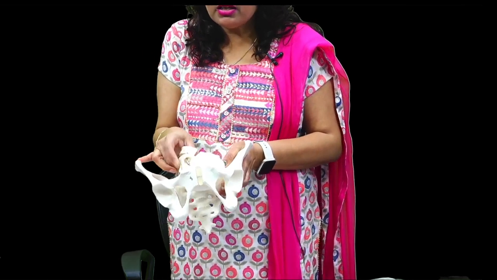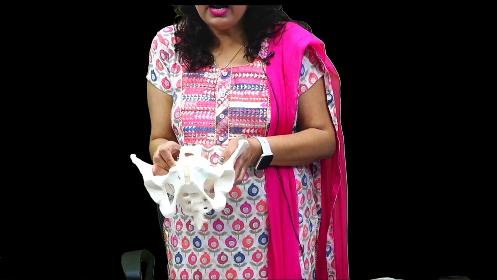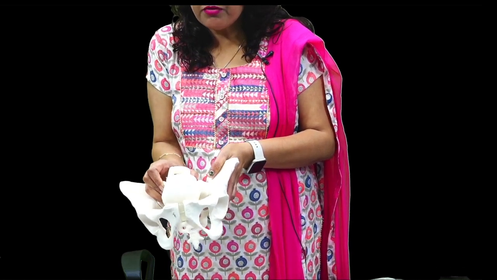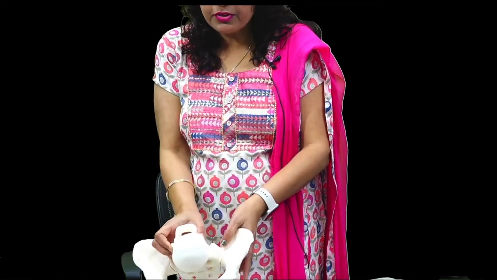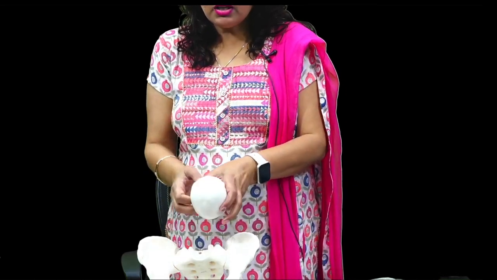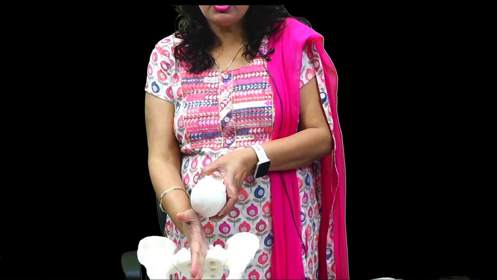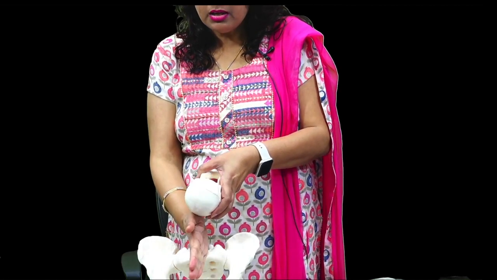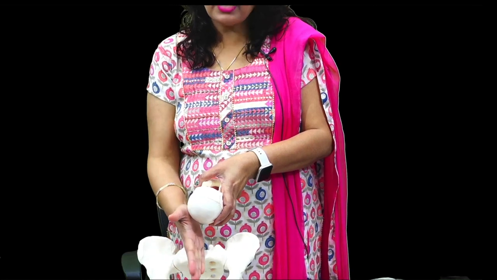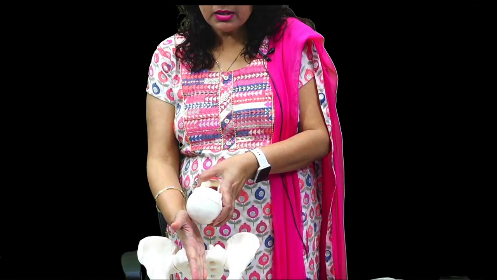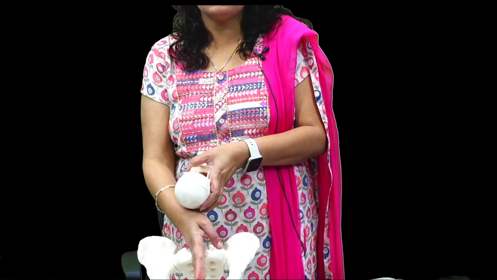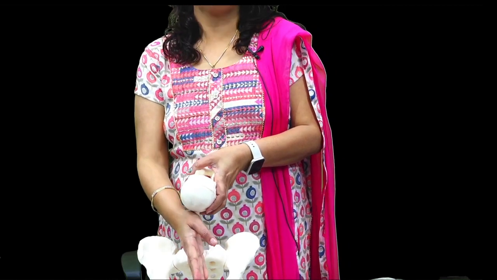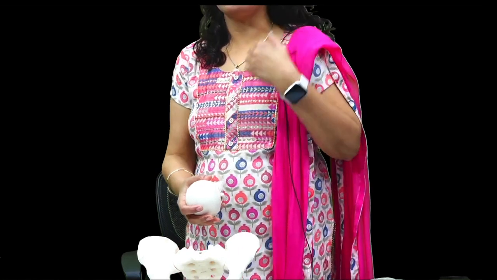There is internal rotation of the fetal head, so that occiput comes to lie behind the symphysis pubis. Now the sagittal suture has come to lie in the anteroposterior diameter. So occiput lies behind the symphysis pubis and the sagittal suture has come to lie in the anteroposterior diameter of the maternal pelvis.